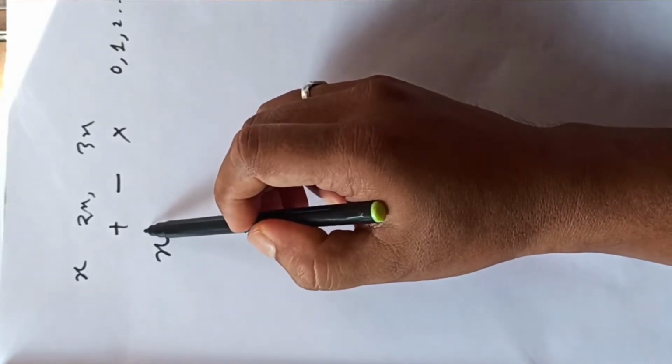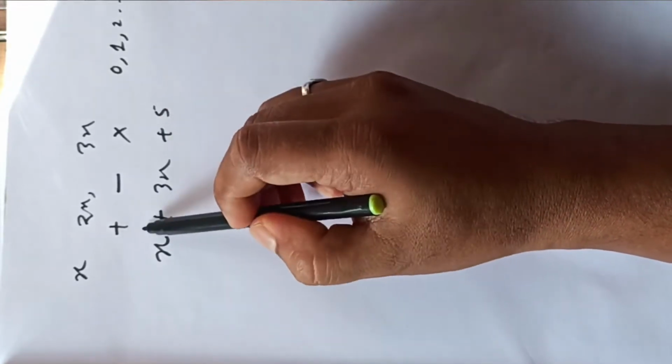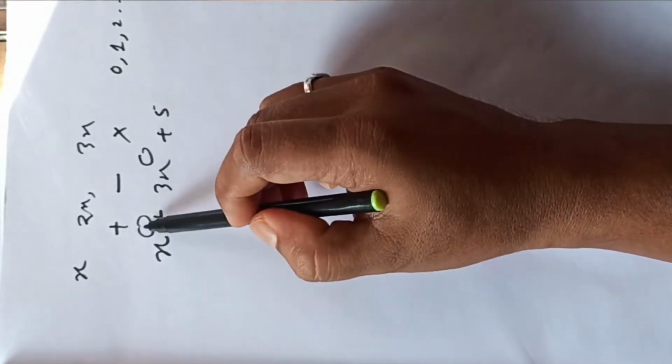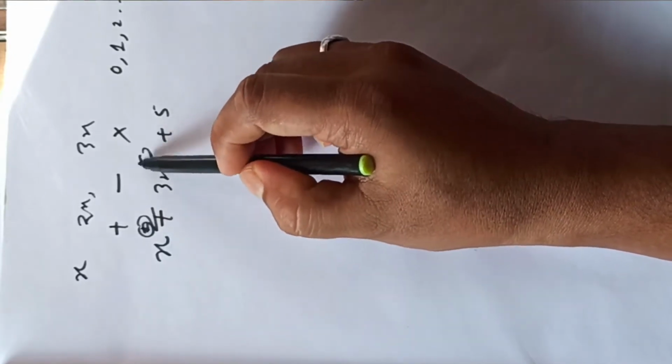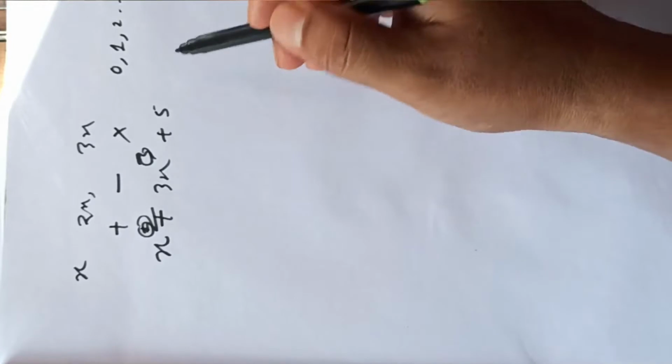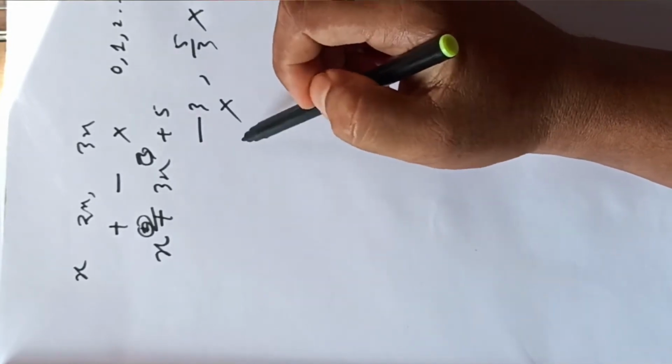We have to see the exponent of each individual term in the algebraic expression. The exponent should be a non-negative integer like 0, 1, 2, 3, 4, etc. It cannot be negative or it cannot be a fraction. Okay? Otherwise, it will not be a polynomial.